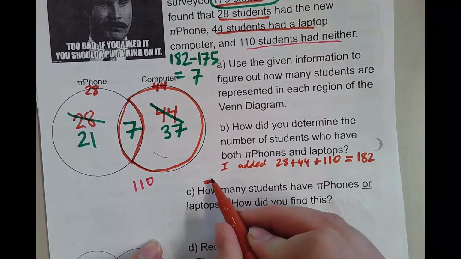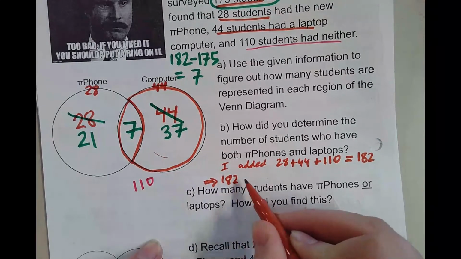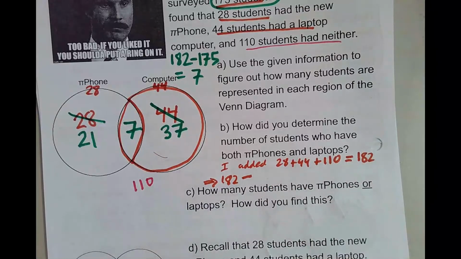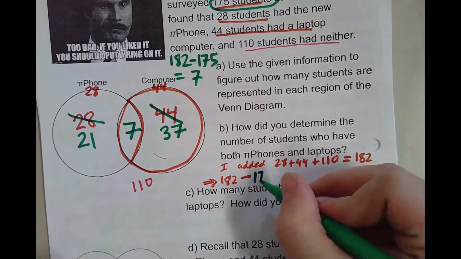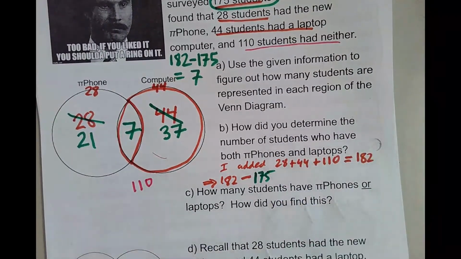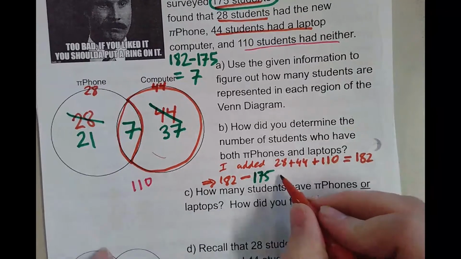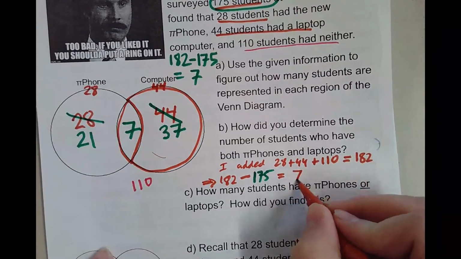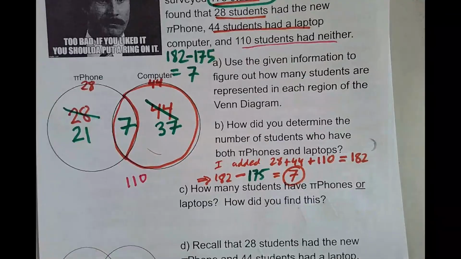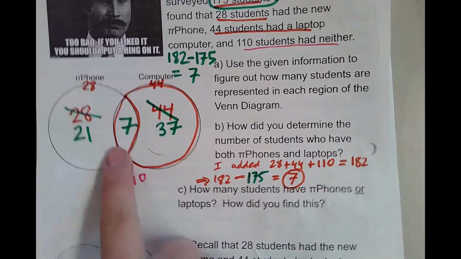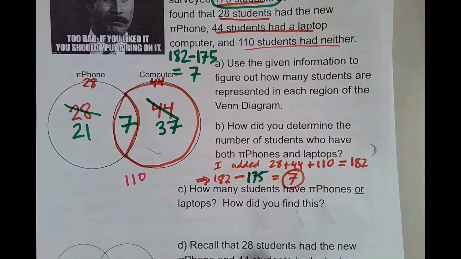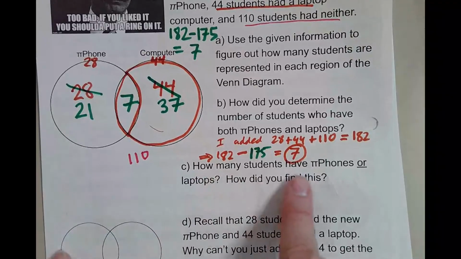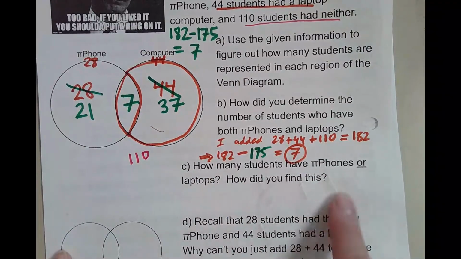Then I did 182 minus 175 students, because that's how many people were surveyed, and I got 7. That is the number of people that had both. Question C: how many students have Pi phones or laptops?